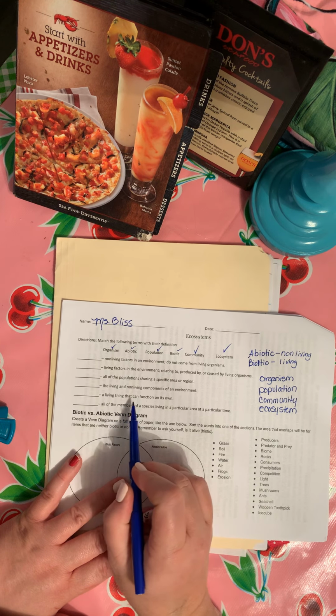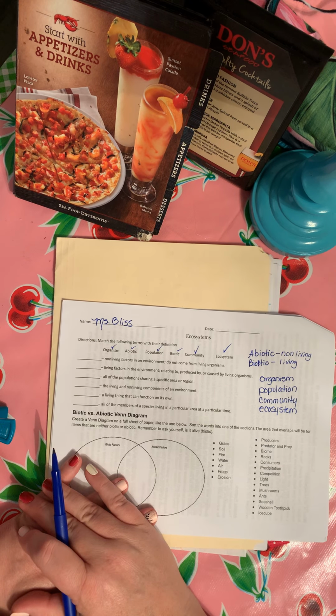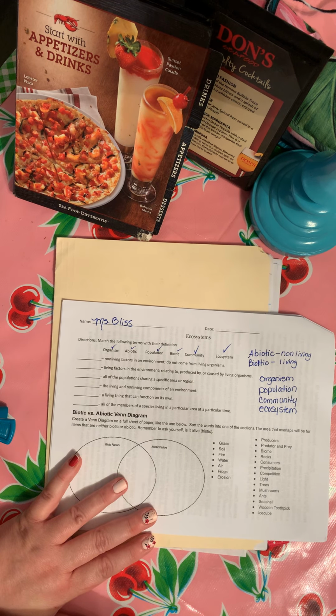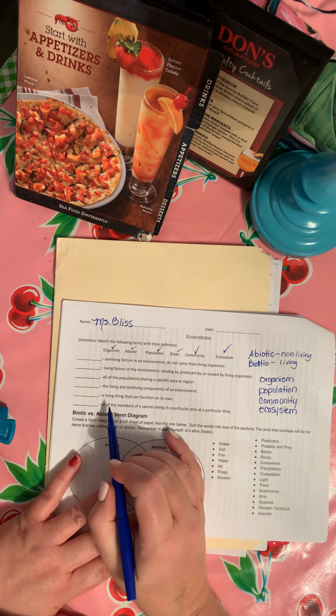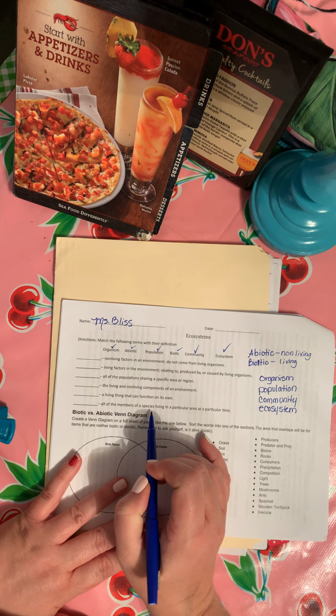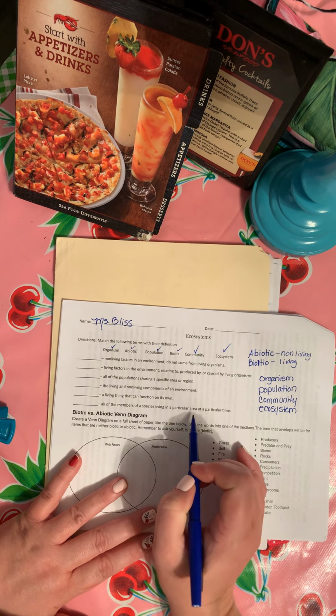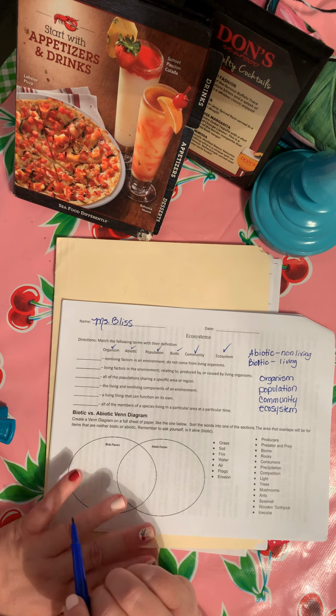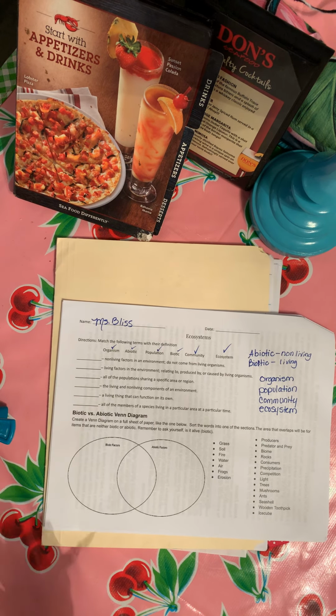A living thing that can function on its own. Like we are an organism, right? A plant is an organism. All of the members of a species living in a particular area at a particular time. So just one type, like a bunch of cats. Okay.